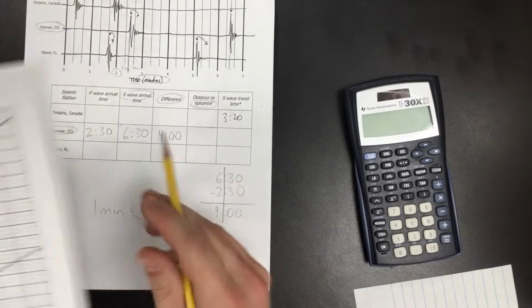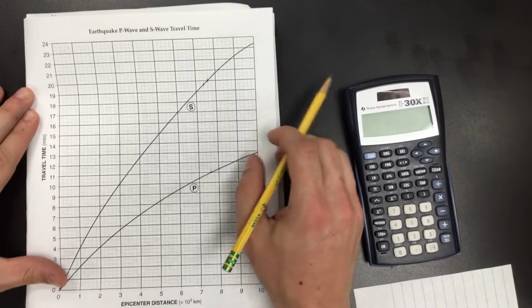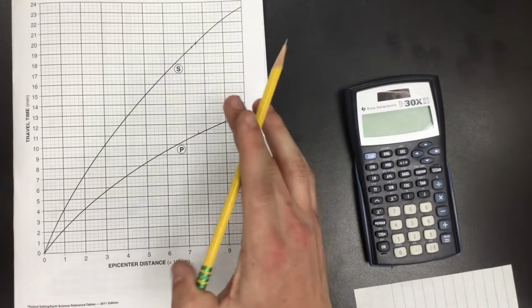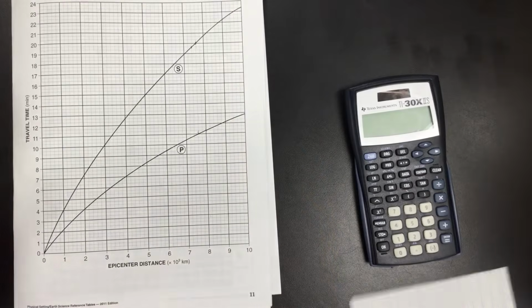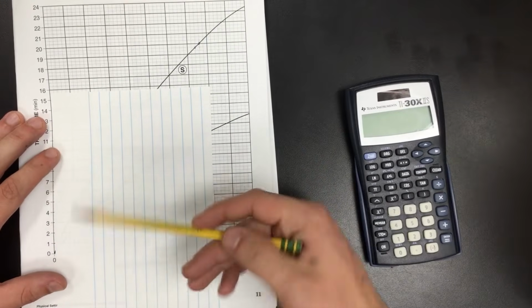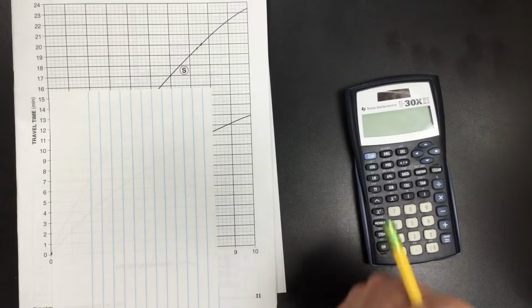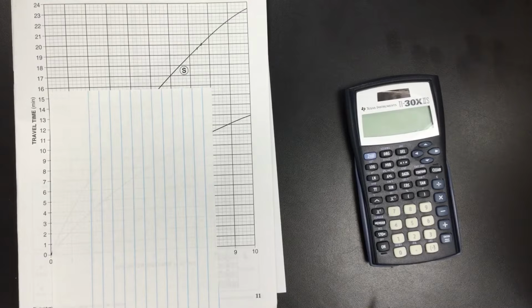So we got a difference of 4 minutes. Now you come to this page and you're like, oh God, what do I do? If you're really just not sure what to do, in this case, you're going to do the paper thing on the side here. But if you have a random multiple choice question or short answer question and you don't know what to do, you might as well just do this on the side here.